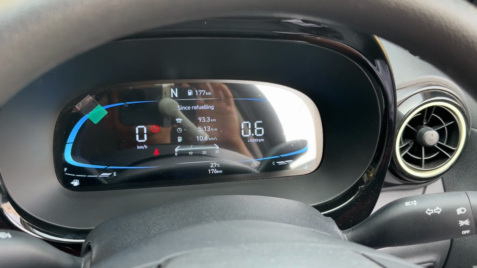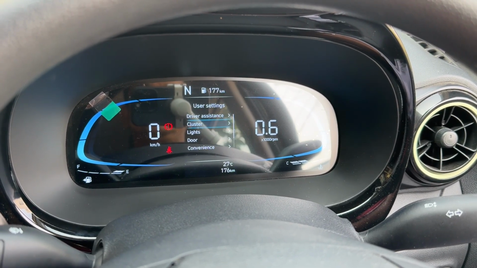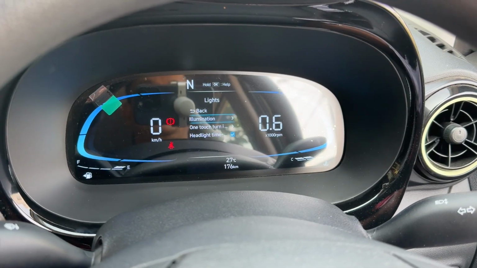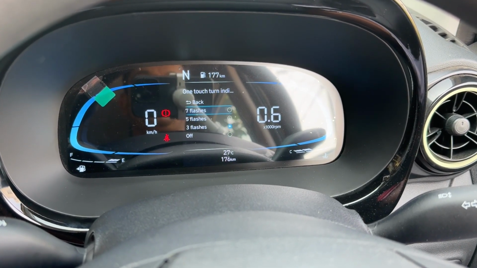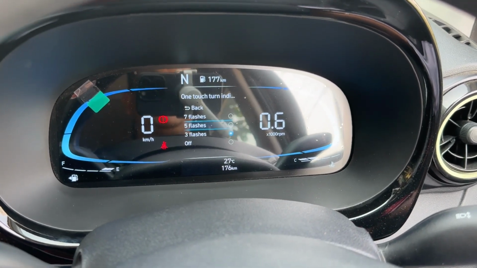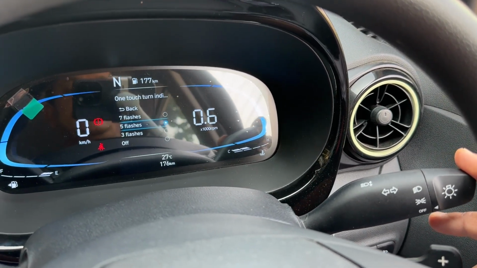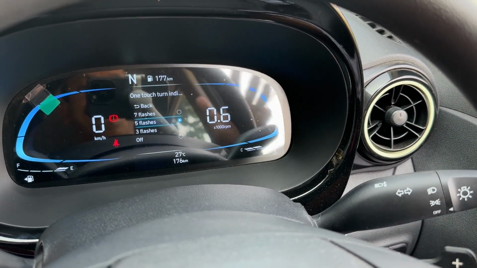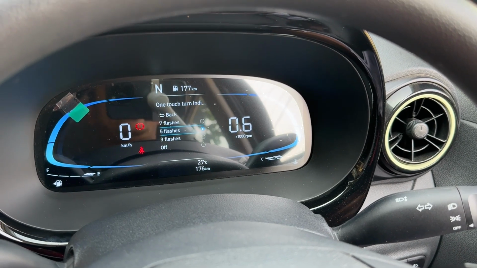The number of indications can be changed from the cluster. Go to the menu, go to the lights, one touch turn indications. You have 3 options: 3 flashes, 5 flashes, and 7 flashes. Now, for the purpose of the video, let me change it to 5 flashes. Now, when I do the lane change indication towards turning to the right, there you go, 5 flashes.